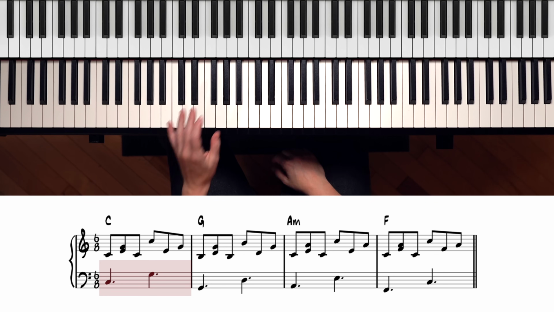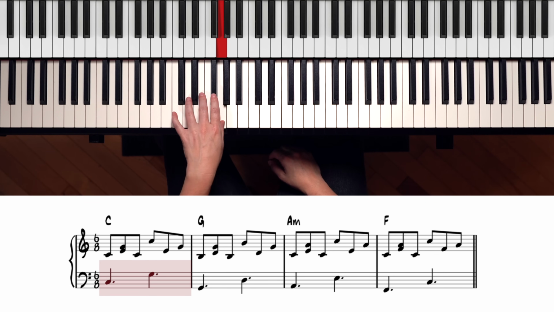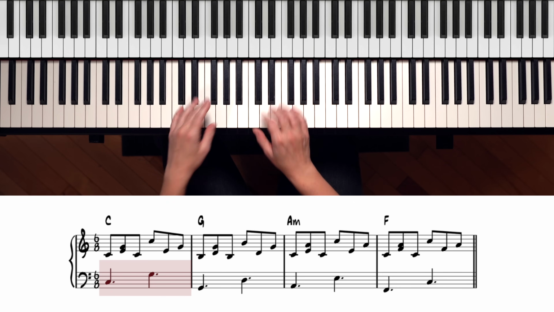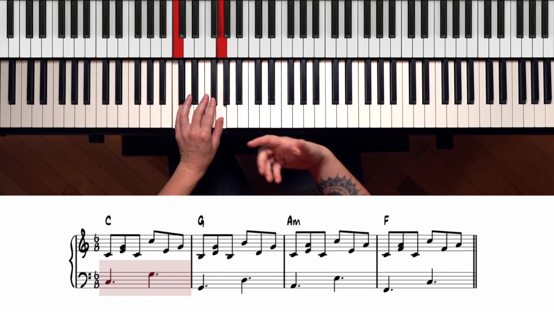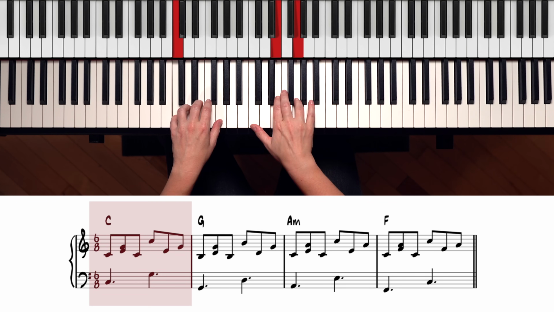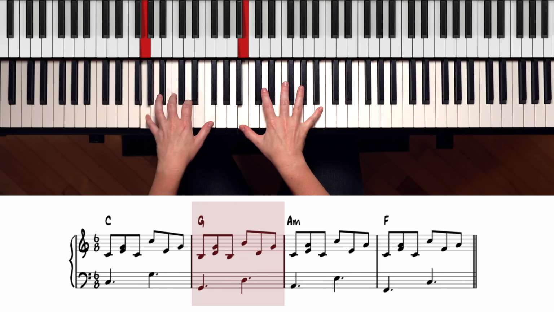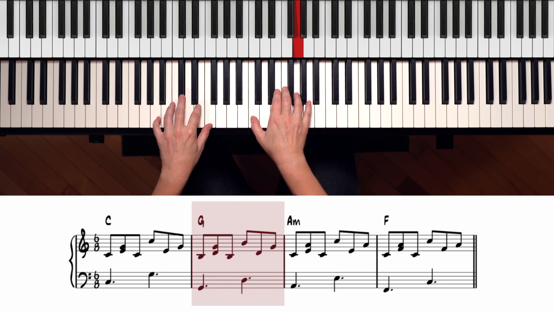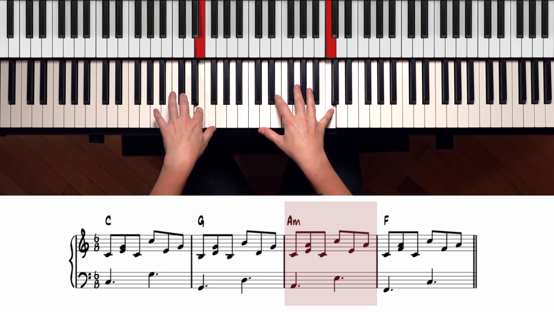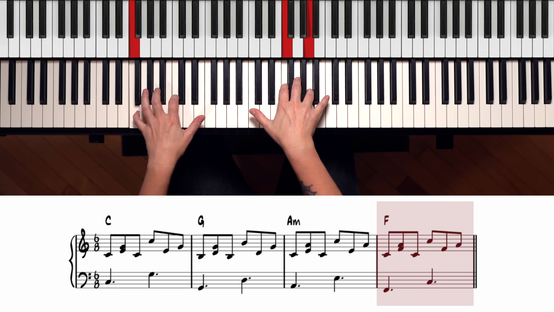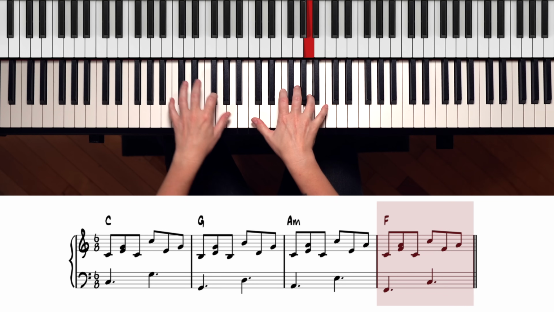Now for the left hand, let's go back to having just the classic pattern from the 1 and the 5, just keeping the root in the back. So 1, 2, 3, 4, 5, 6. And just like that for this one.